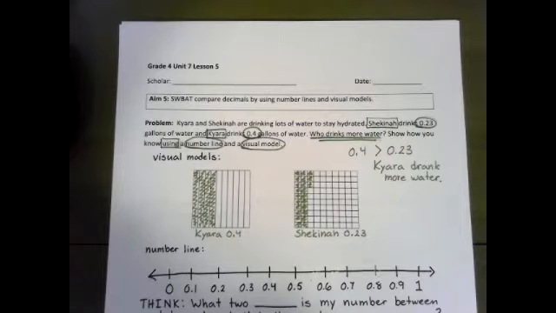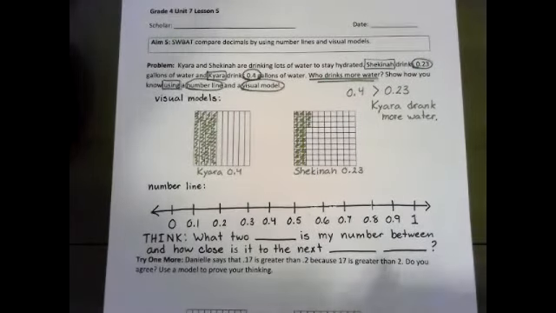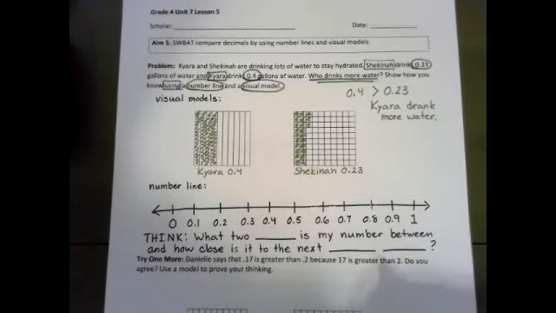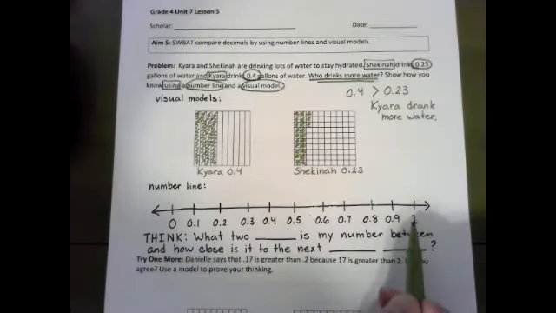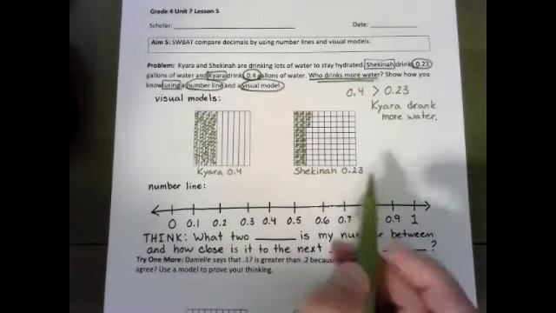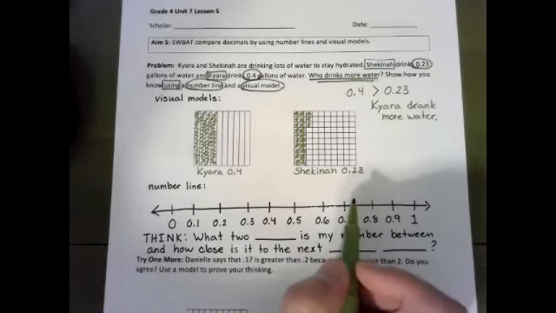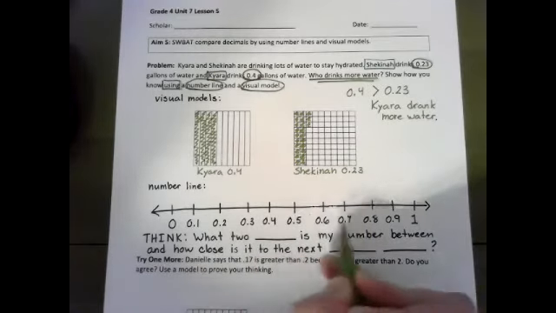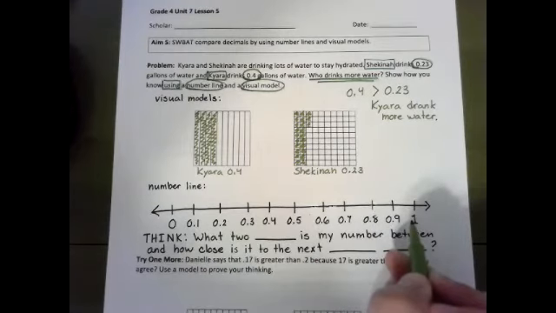Let's look at what that would look like on a number line. First, we create a number line with endpoints of 0 and 1 because the two decimals in the problem are between 0 and 1. Then we partition the interval into 10 parts to represent tenths because there are 10 tenths in one whole. We remember that from fractions.